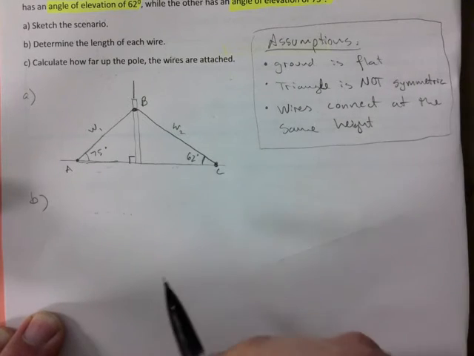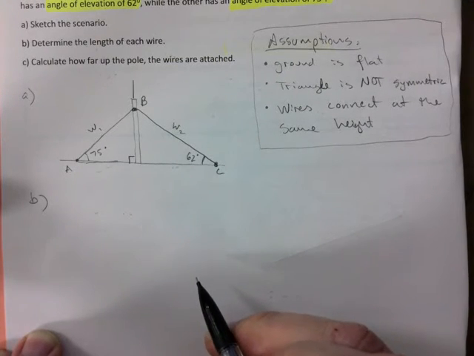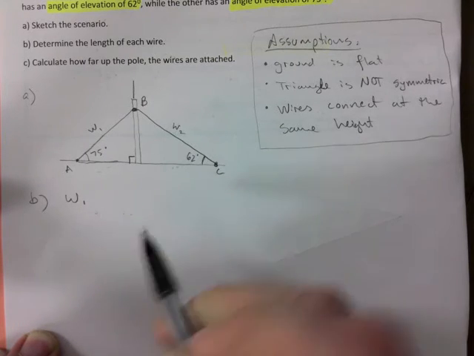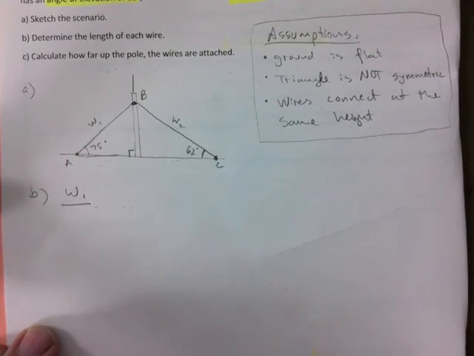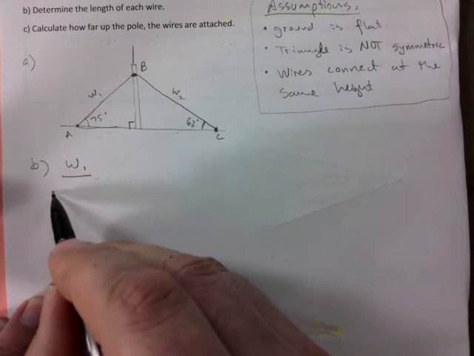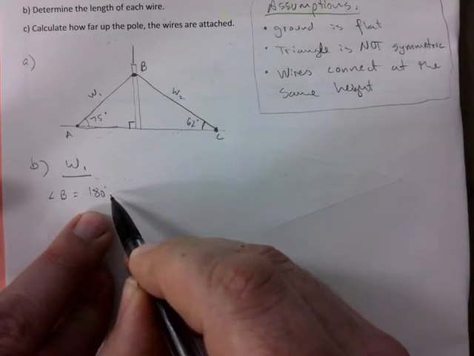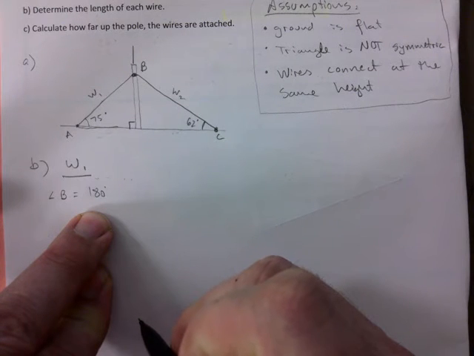B, determine the length of each wire. Okay, so we're going to go wire 1 first. I will find angle B first and foremost, right? 180. Hold on, do I need that?